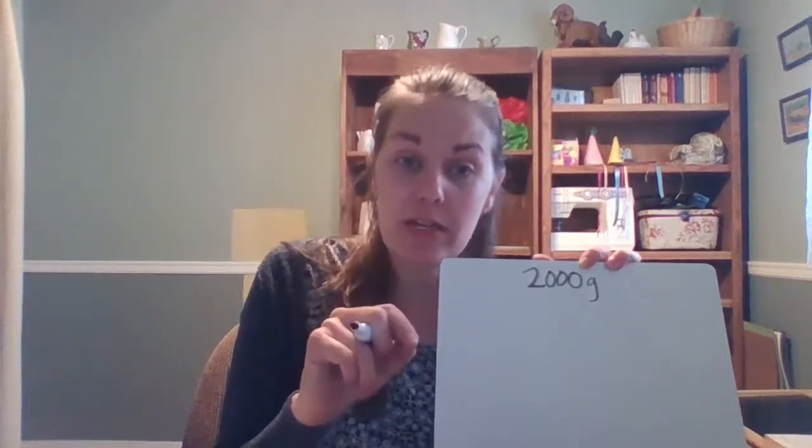So the total weight of our full jar is going to be 2,000 grams. That is a funny looking G. There we go. 2,000 grams is going to be the total weight of the jar and all of the quarters in it.